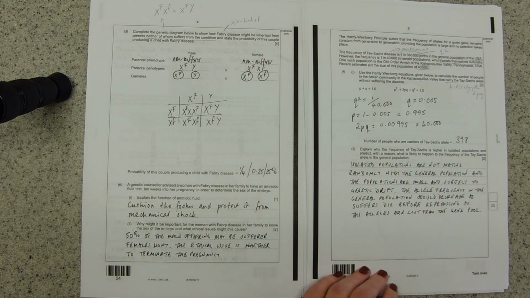Gosh, that felt like the longest question in the universe. Can't remember how you switch this off now. Excellent.